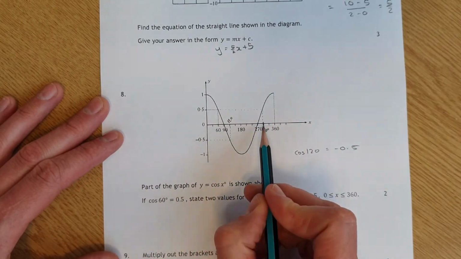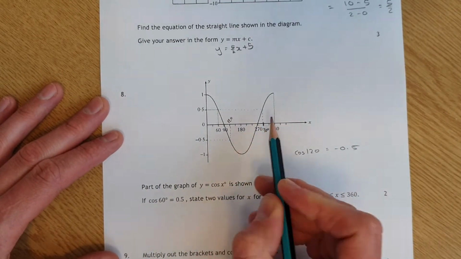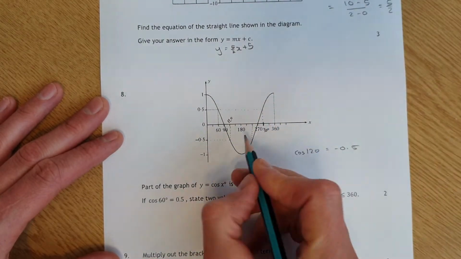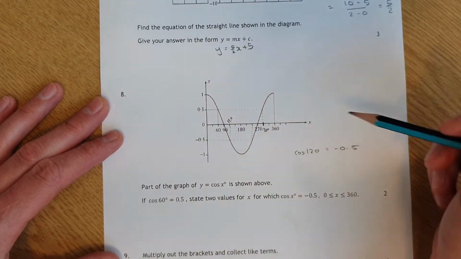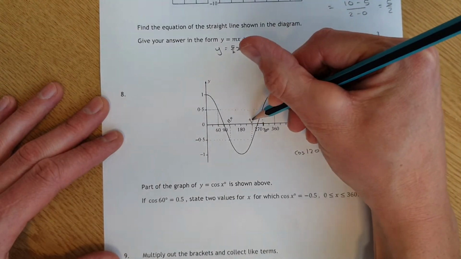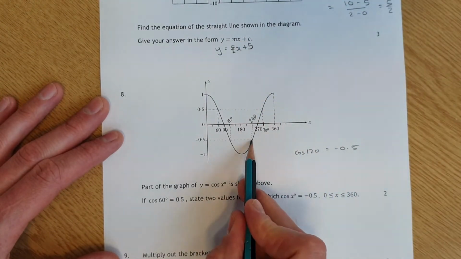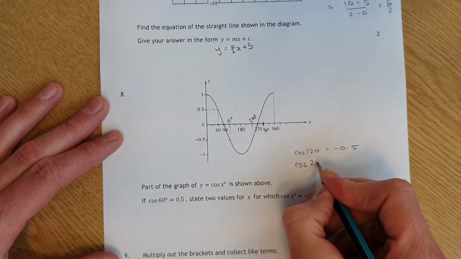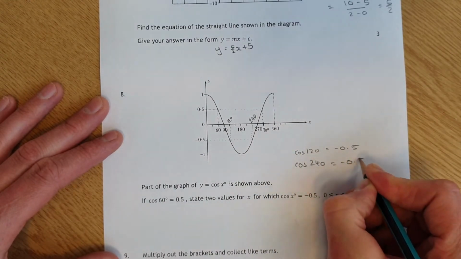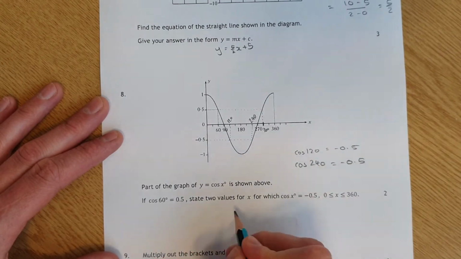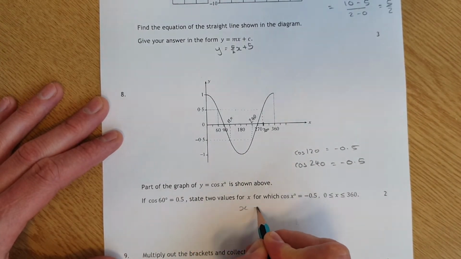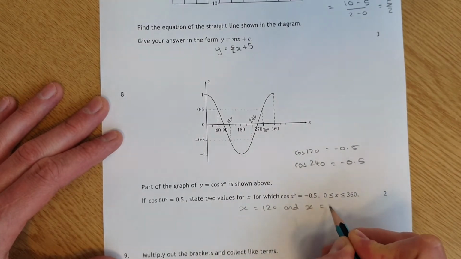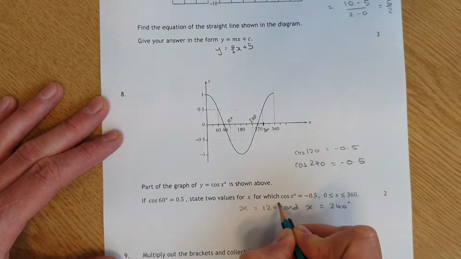And also if we do the same over here, that is 30 more than 270. So we go 30 less than 270. Well, 270 subtract 30 is 240. That's also negative 0.5. So cos 240 equals negative 0.5. The two values are for x equals 120 degrees and x equals 240 degrees.